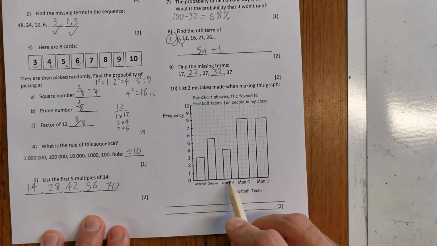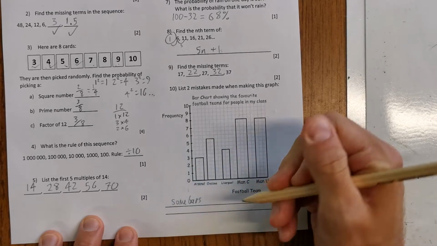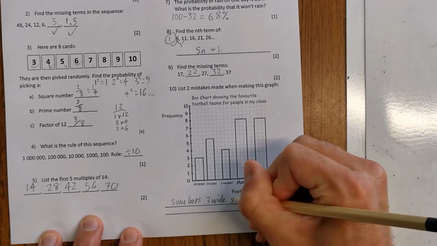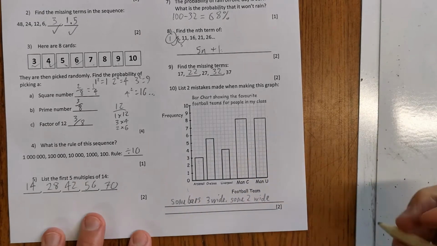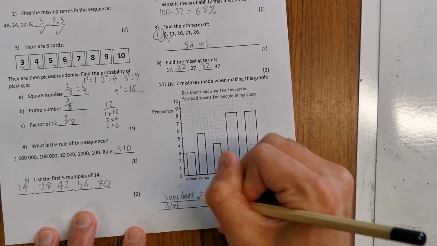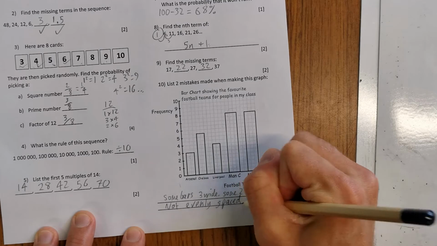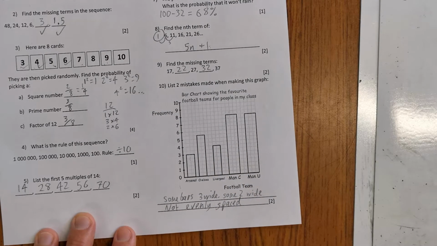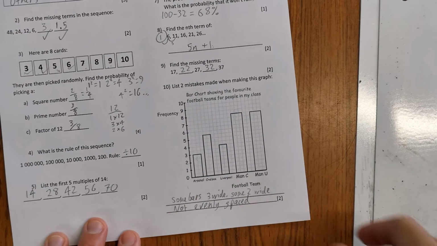Right, but you can see that some bars are 3 wide and some are 2 wide. Okay, so they've got uneven bar widths. And also, they're not evenly spaced. Okay. That's it really, I think. Yeah, because they've got axis titles as well. They've got a title at the top. Yeah, those are your 2 mistakes.